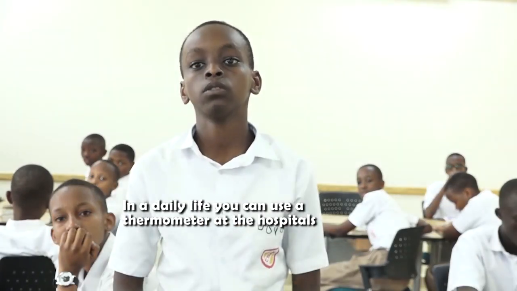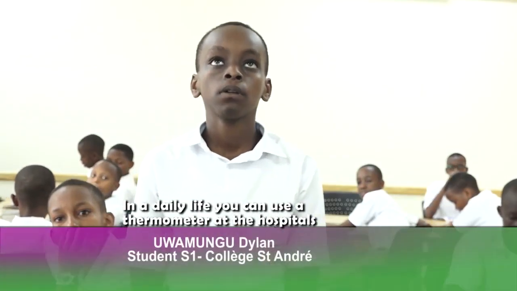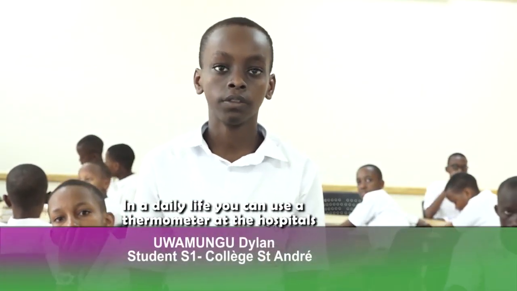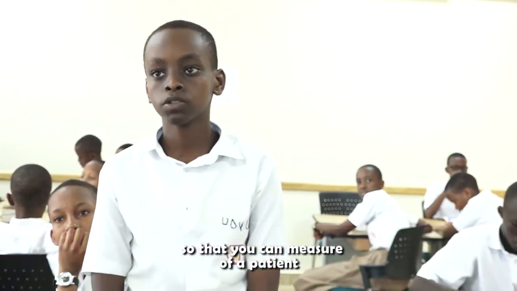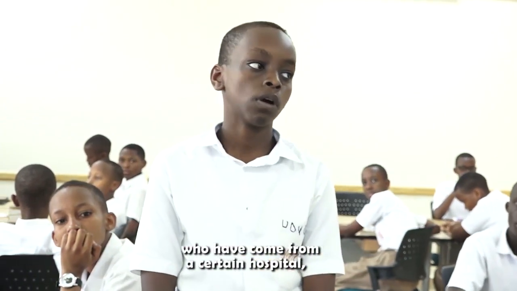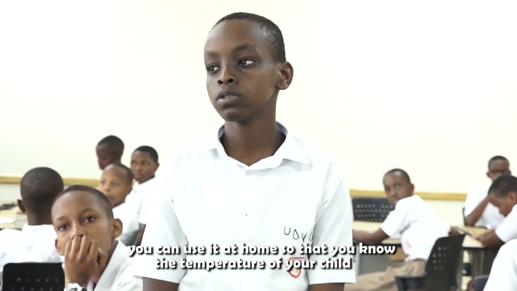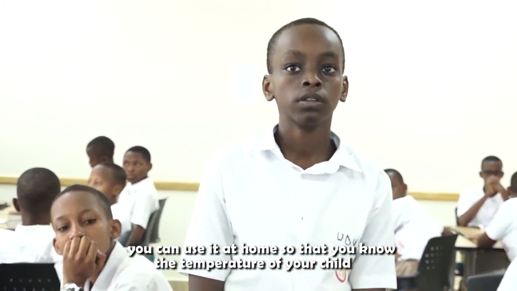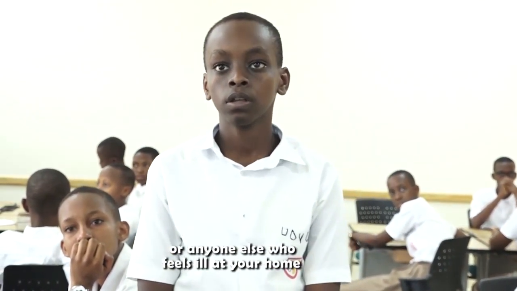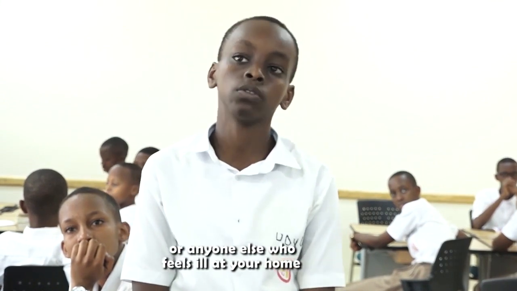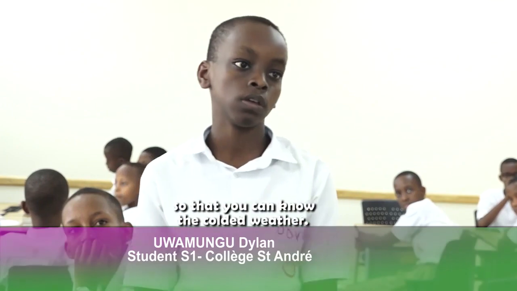In our daily life, we can use a thermometer at the hospital so that we measure the temperature of the patients who have come to a certain hospital. You can use it at home so that you know the temperature of your child or anyone else who feels ill at your home. And you can even use it at the weather station so that you know the recorded weather.